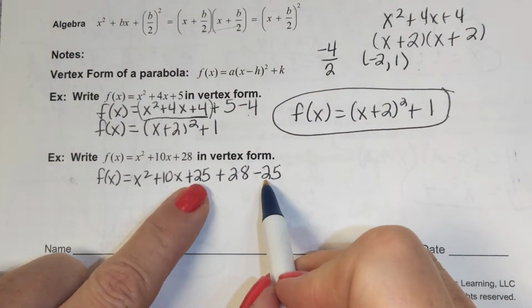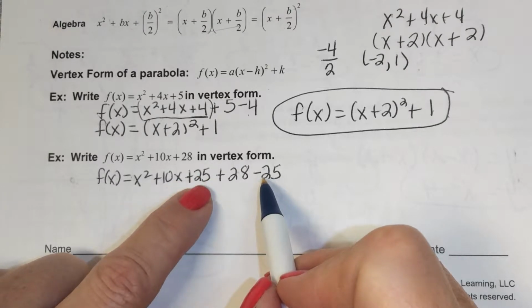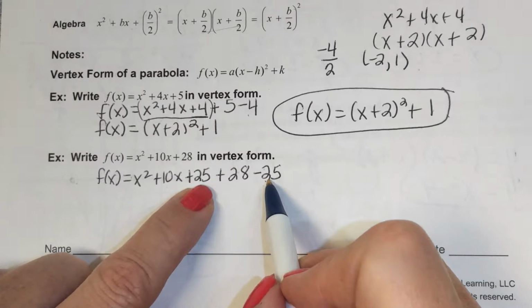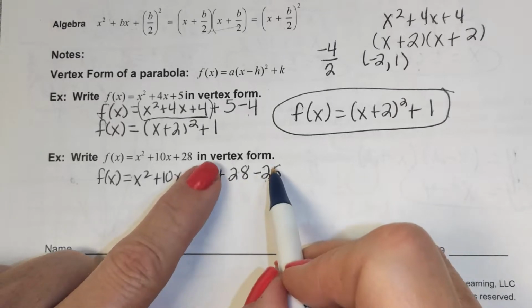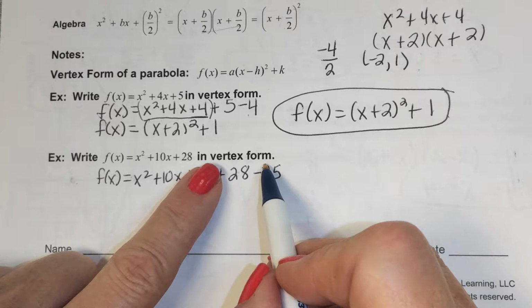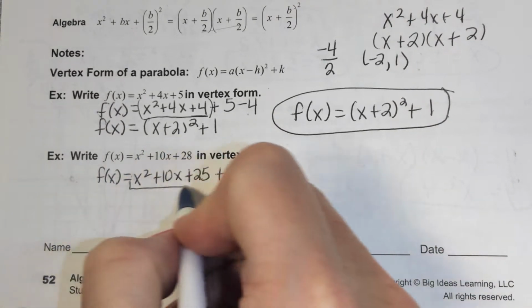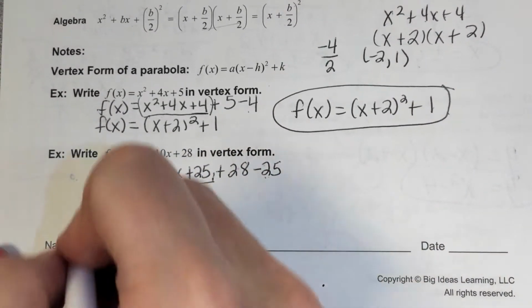because they're on the same side, right? So if I'm adding 25 to this side, I'm also going to have to subtract 25 from that side. Now, it would just be exactly the same thing as it was at the beginning. All right, so now let's see if you guys can simplify that and tell me what you would get.